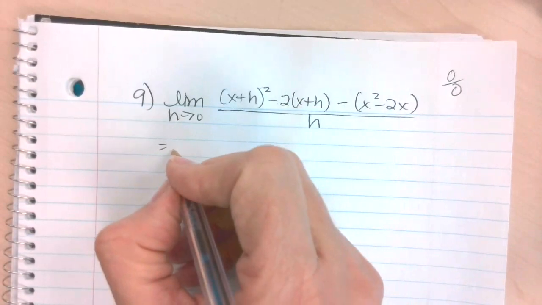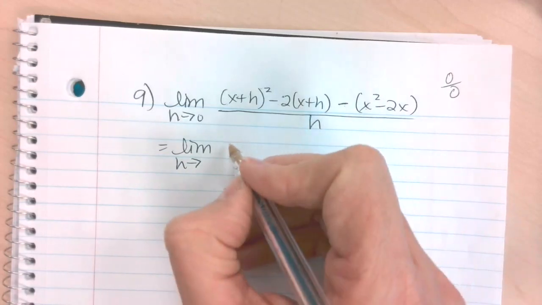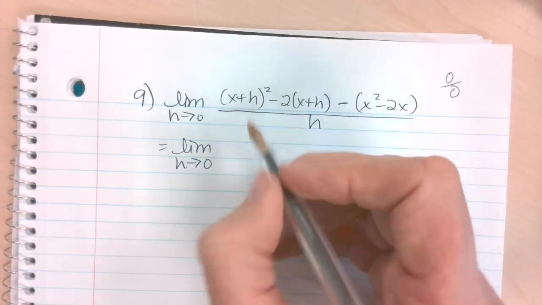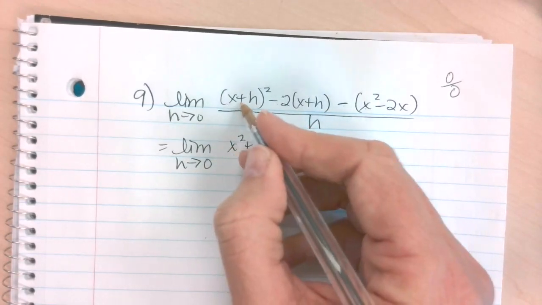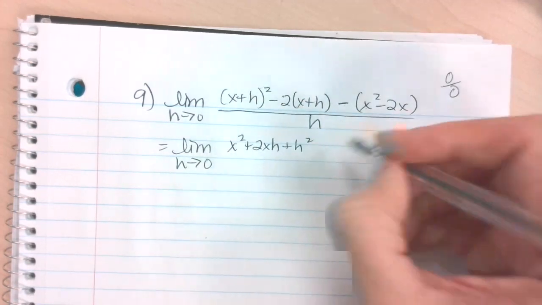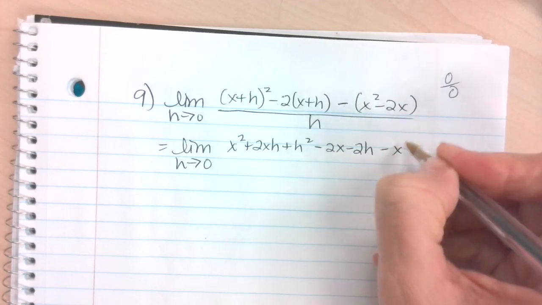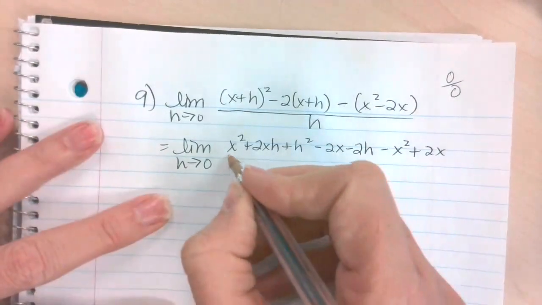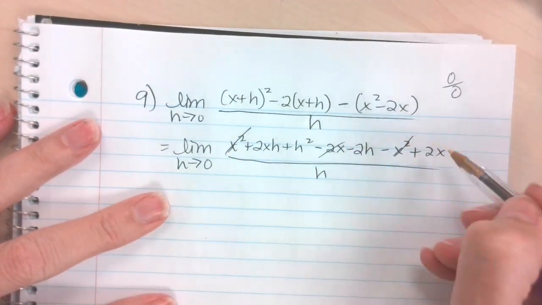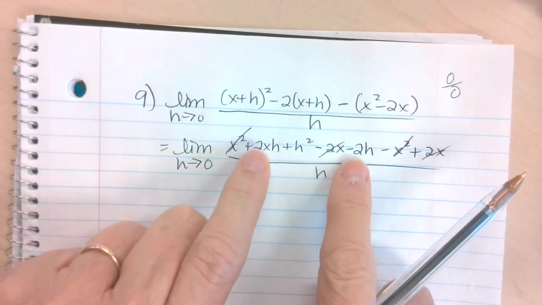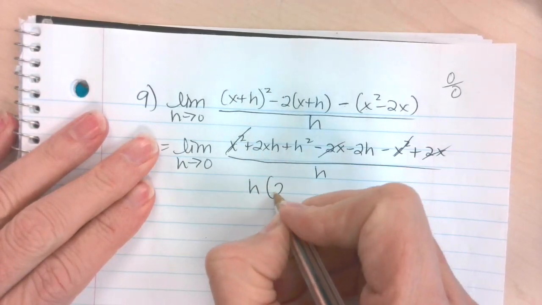Guys, this is a preview of what's coming up at the start of chapter 3, but this is just good practice. The algebra we might need to perform here is just some FOILing out. x squared plus 2xh plus h squared. Remember FOILing that out. Distributing again, plus 2x. And what you'll see is a bunch of junk canceling. Everything else that's left, those last 3 terms, all have an h in them. So I'm going to factor that h out.